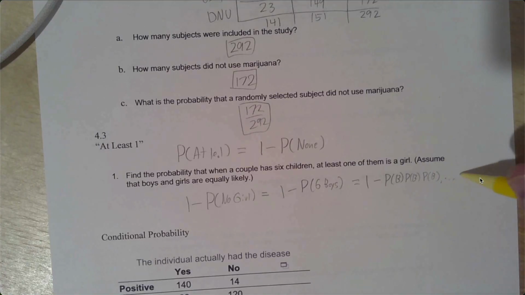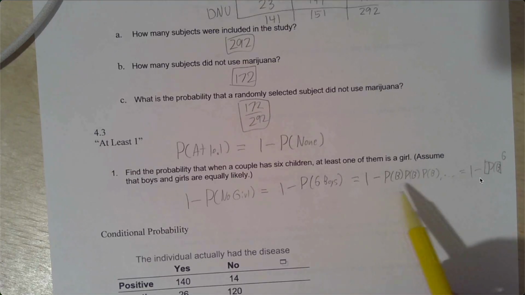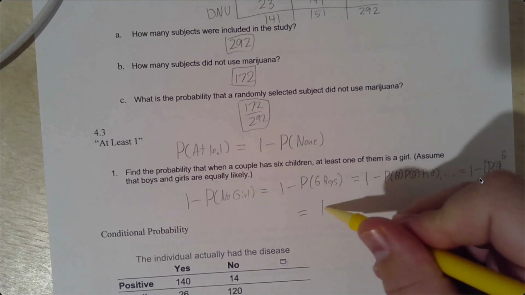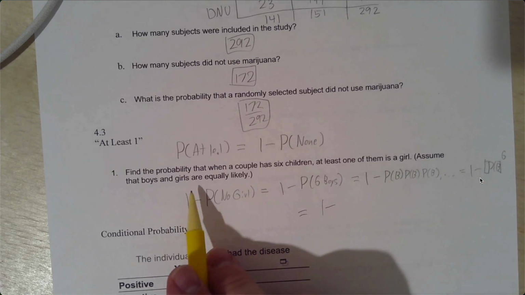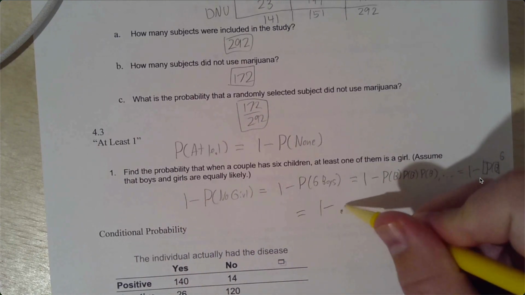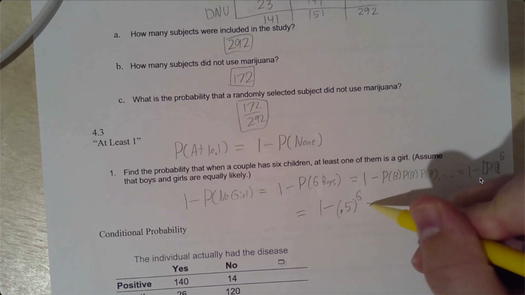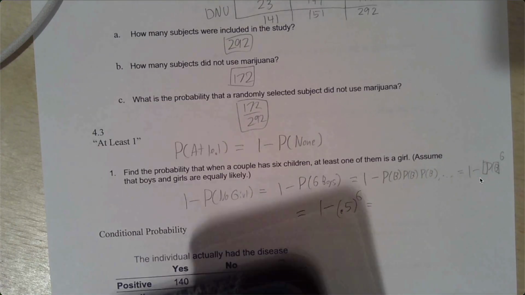I'm going to write ... because guess what? That's 1 minus the probability of a boy to the 6th power. If you're multiplying that same probability 6 times over, then you just have 1 minus, well, the probability of boy, they assume it's equally likely, is 0.5. In this case, again, it didn't quite matter, but that's okay, to the 6th power. And so carefully type that in your calculator.